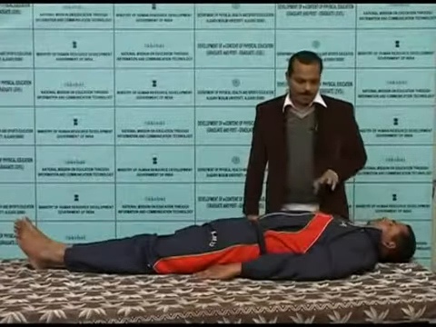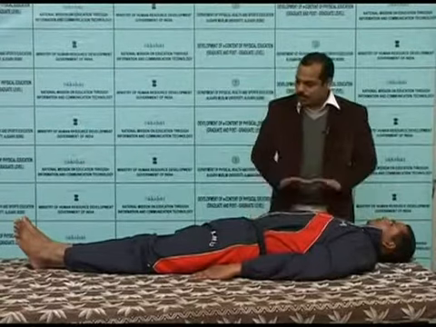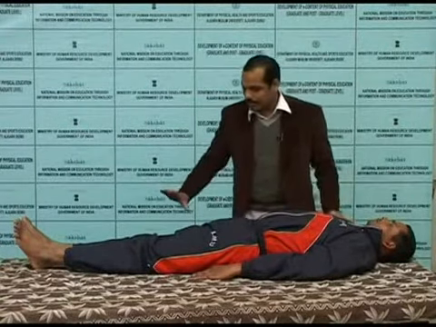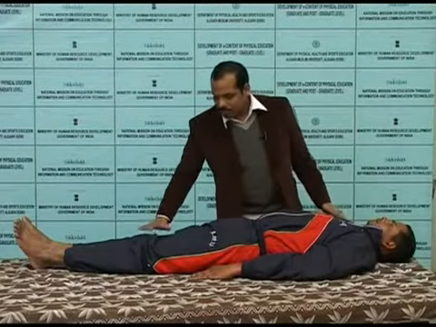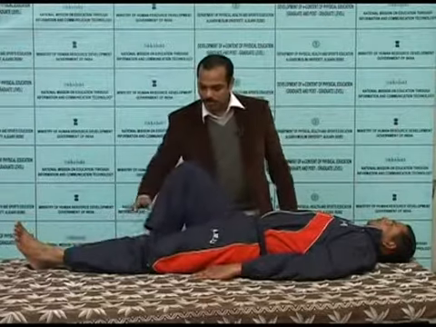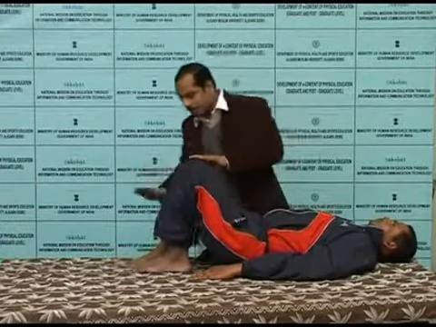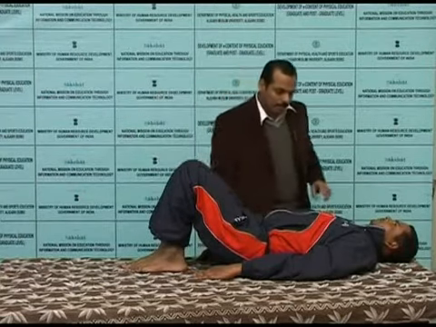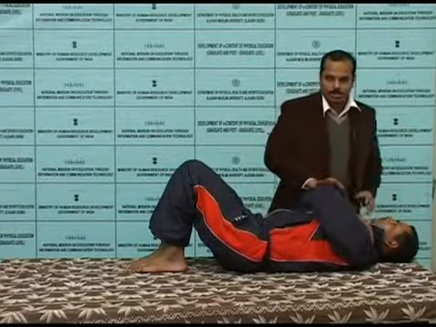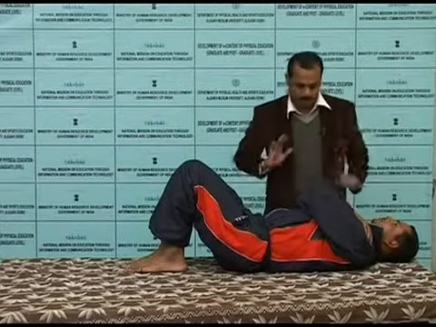The next type of exercise is the hip rolling. The person should lie on his back on a flat surface, and we are asking the subject to bend his knees, with the feet flat on the table. Now you are asking the subject to cross his arms over the chest.